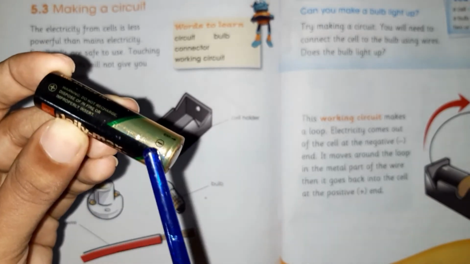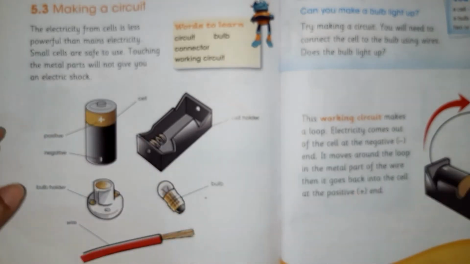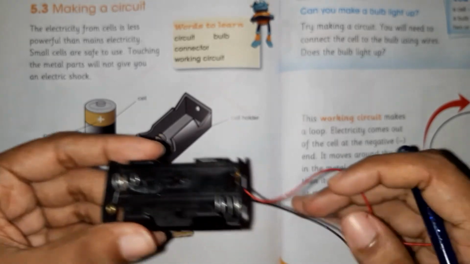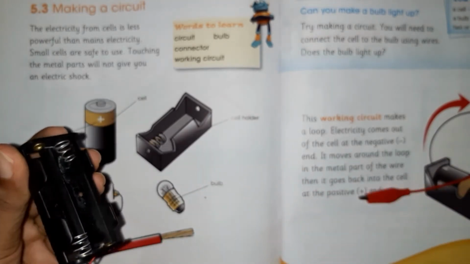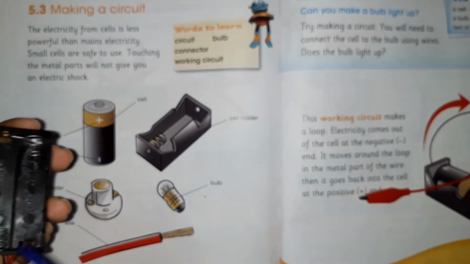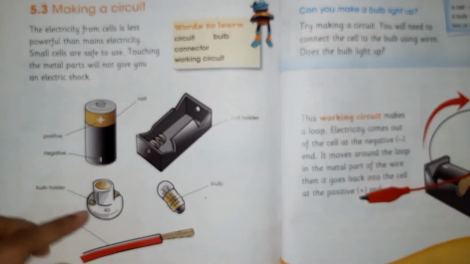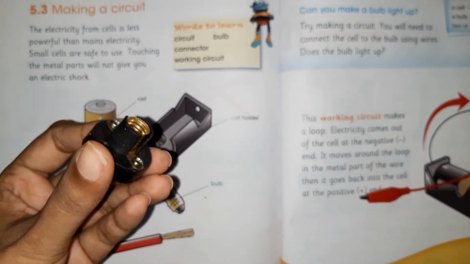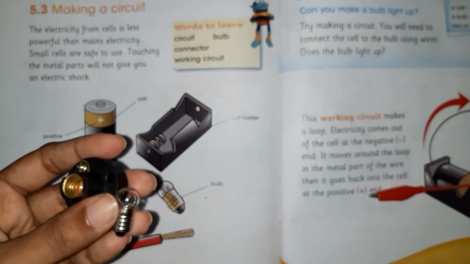Okay, so we need to be careful when we are making a circuit, and let's talk about it later. And then I'm going to talk about the cell holder. So we found a cell holder here, and in this picture there is only one part to put only one cell, and in my cell holder there are two parts. Okay, next one, a bulb holder. So I brought a bulb holder with a bulb, and also we need the wires.